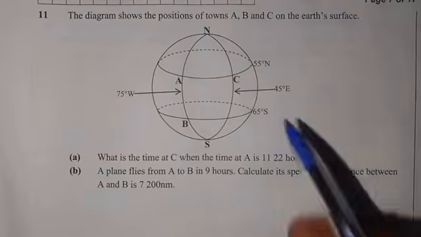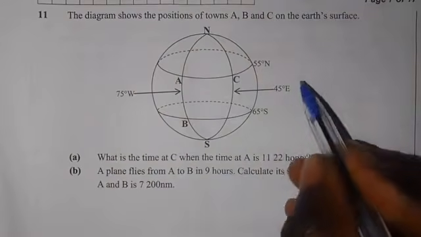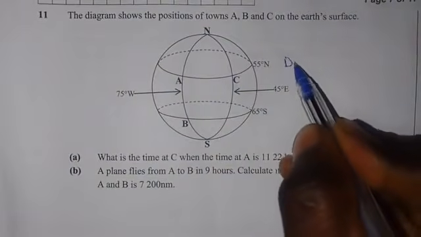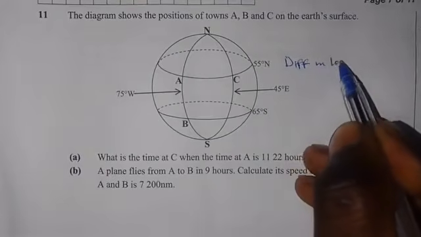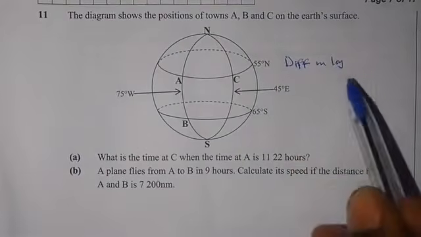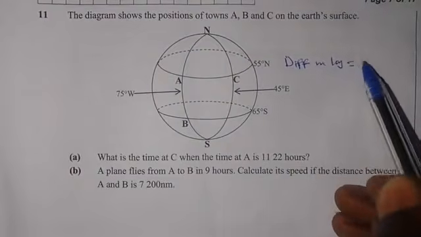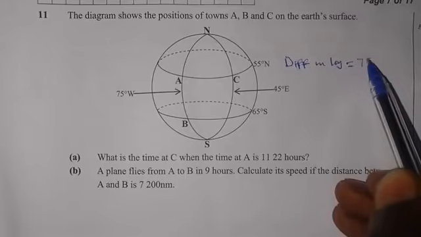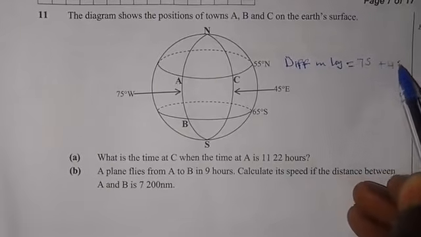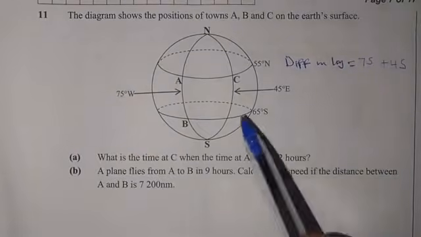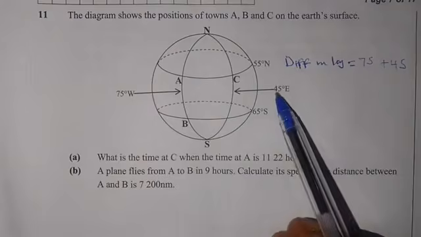So to find the difference in longitude between these 2 points, we are going to say difference in longitudes is equal to 75 plus 45. Now, in case you are wondering, why are we adding 75 plus 45?